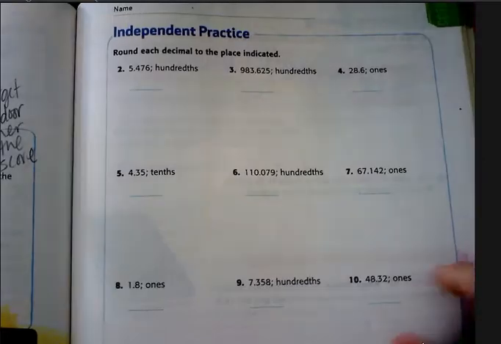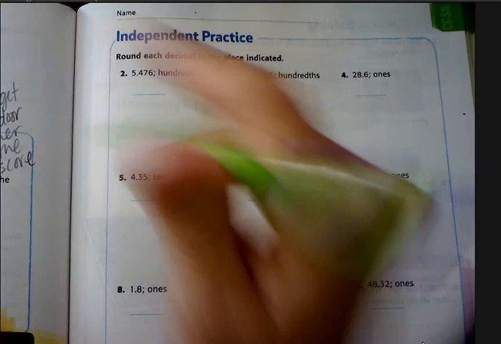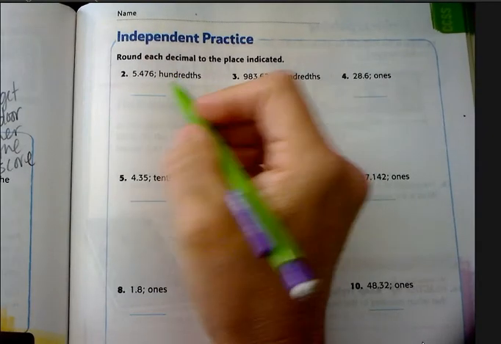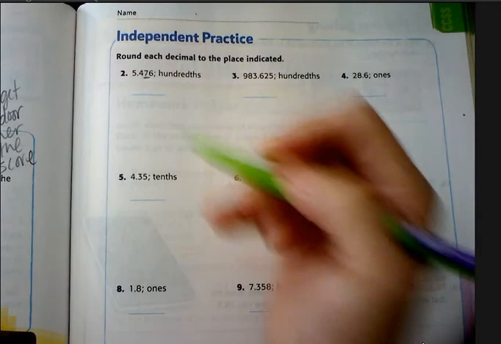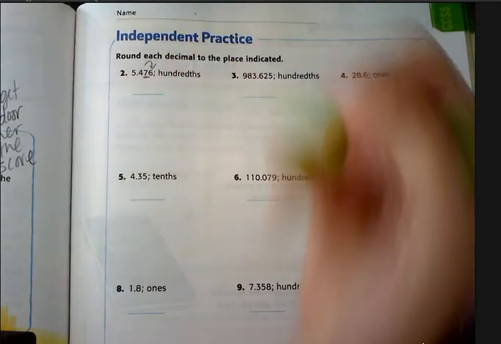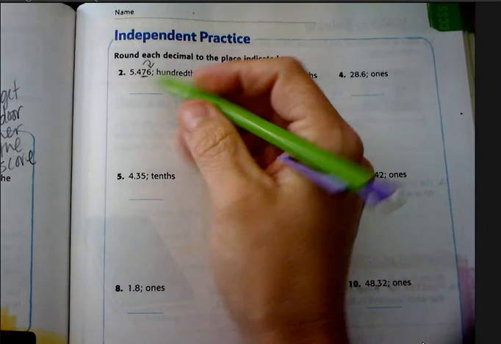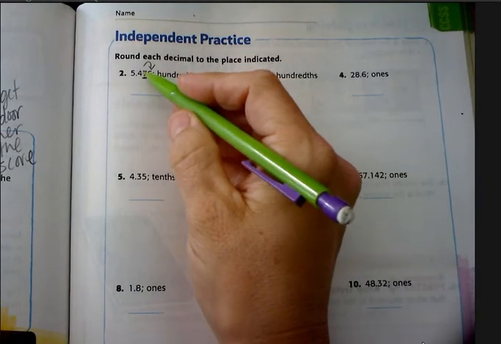Okay, let's do some of the independent practice. We're rounding it to the place indicated. So hundredths, we've got tenths, hundredths. Find your target. Look next door. 5 or higher. Is that 6 higher than 5? Yes. So we go back and raise the score.